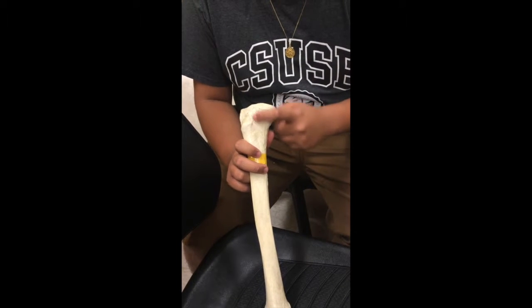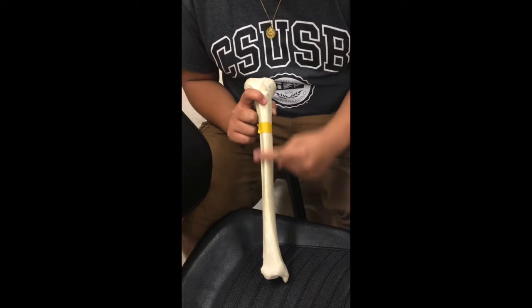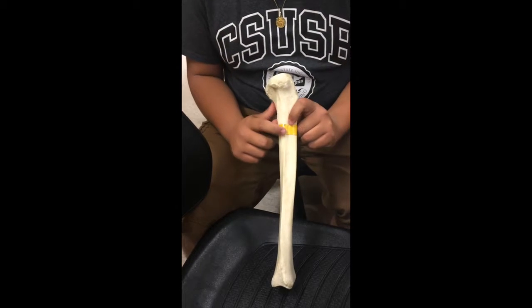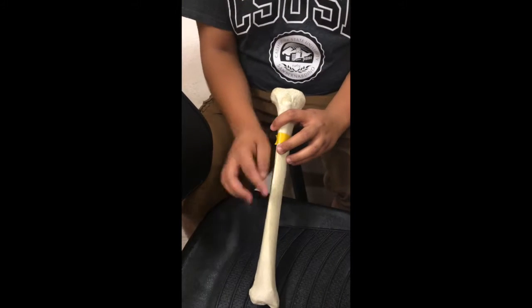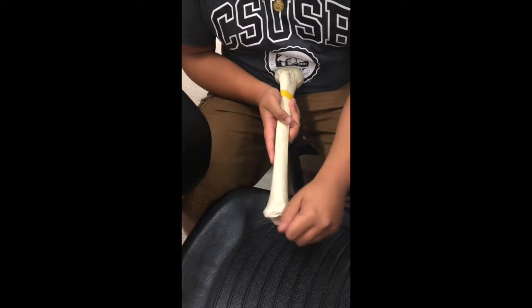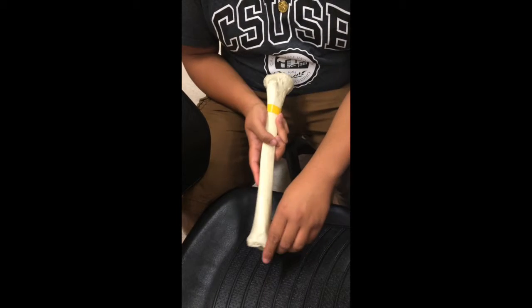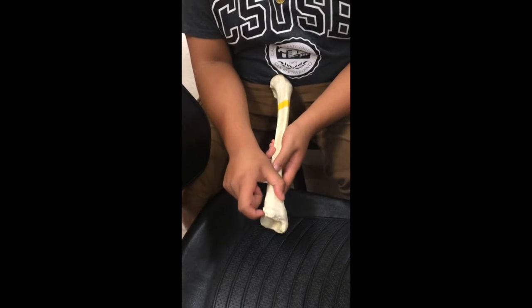This is the anterior surface, so this is the anterior crest. Here is the interosseous crest, because it's in between the tibia and fibula. The medial malleolus is this little piece that looks like an ankle, and the fibular notch is where the fibula articulates with the tibia.